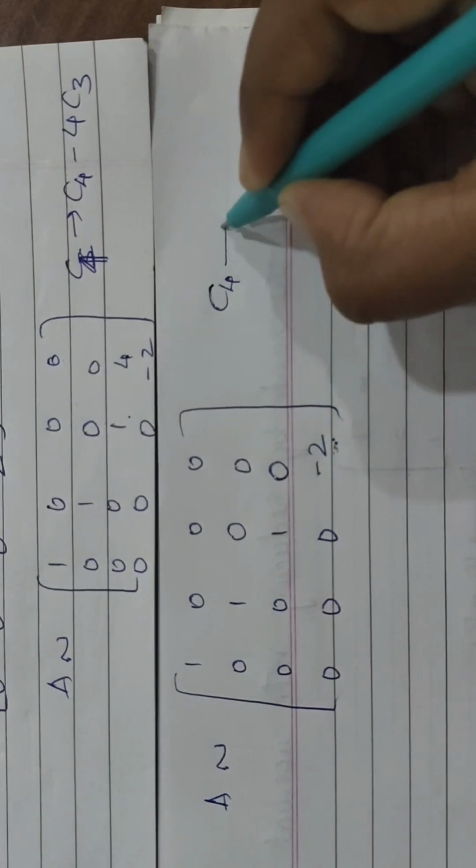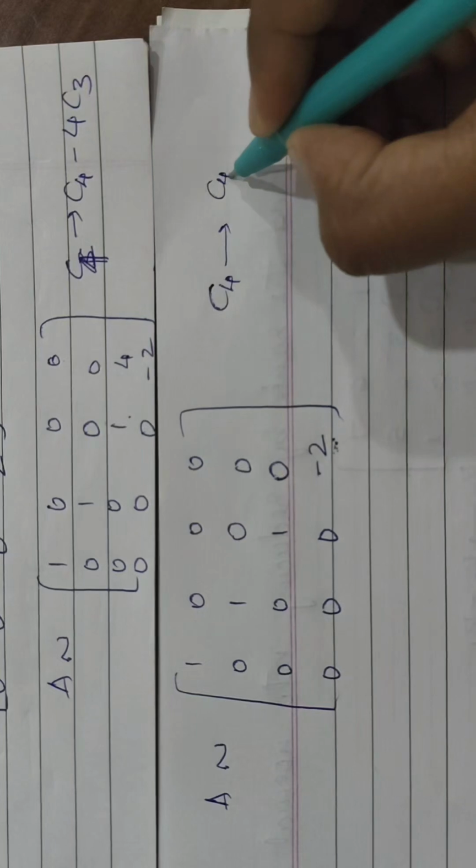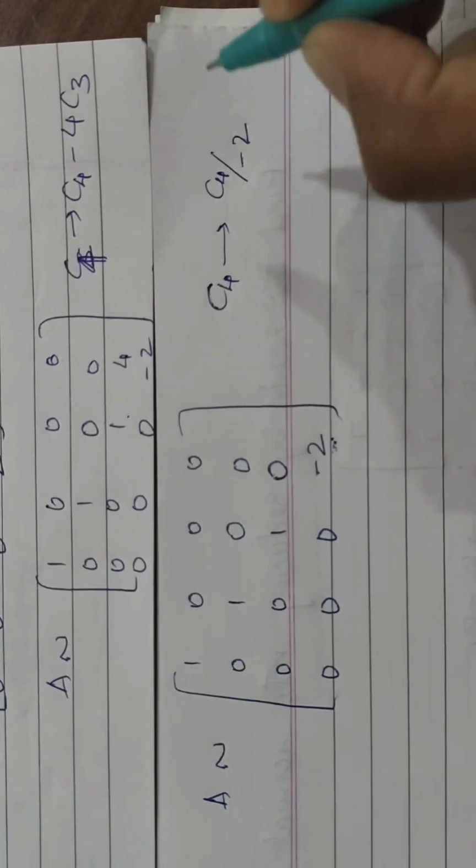The transformation here is C4 changing to C4 by minus 2.